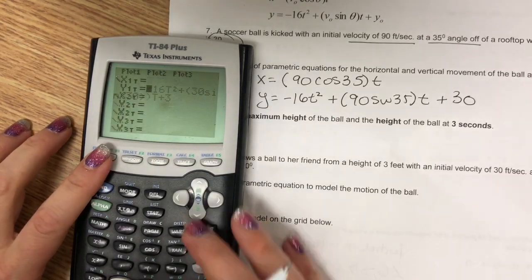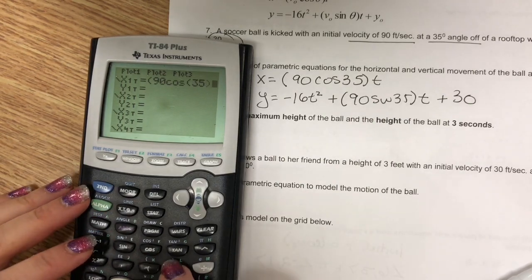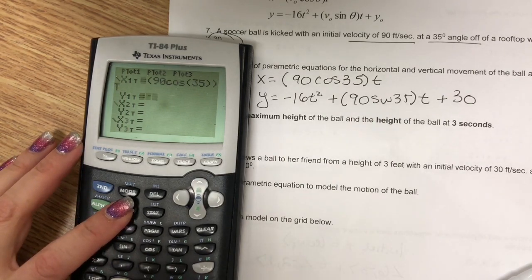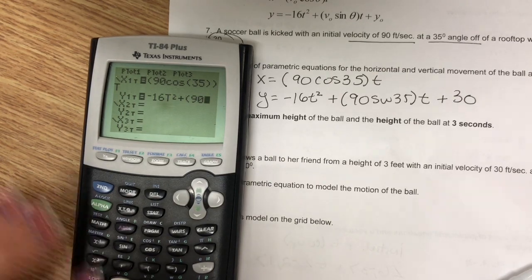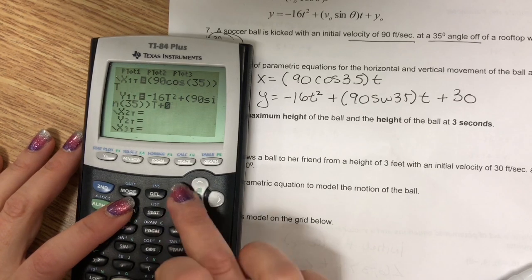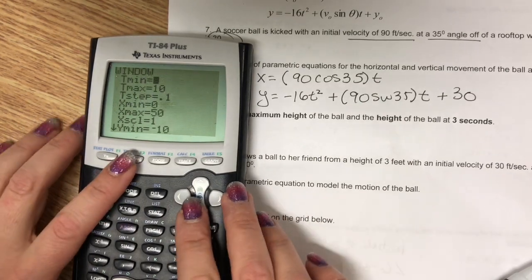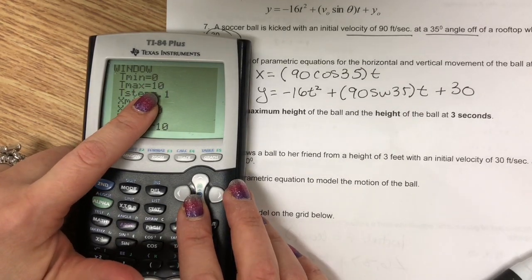I go to y equals, we've got 90 cosine 35t, and -16t squared plus 90 sine 35t plus 30. Now I'm going to check my window. I can't have negative time, so 10 seconds, we'll see if that's enough.